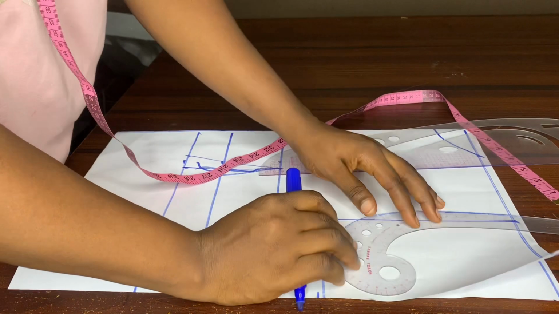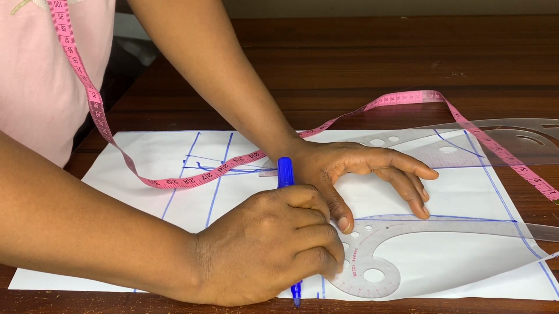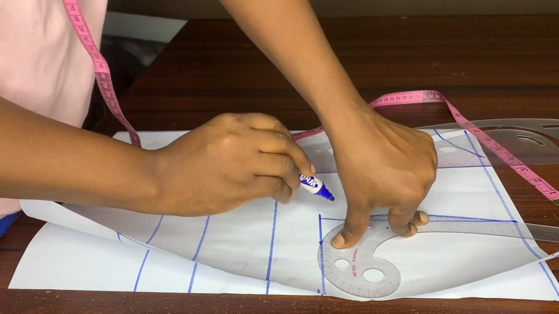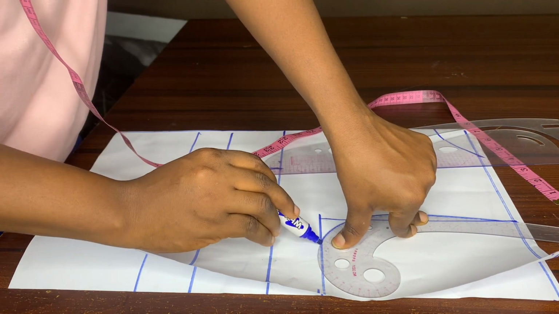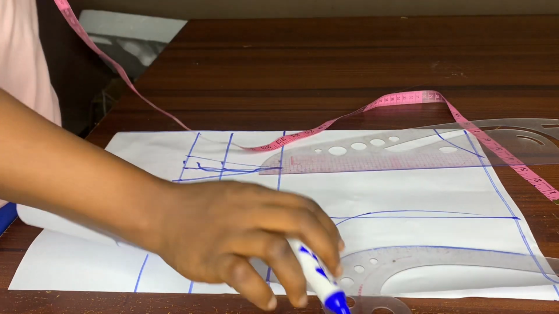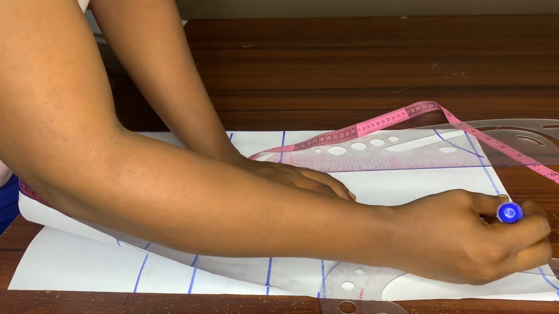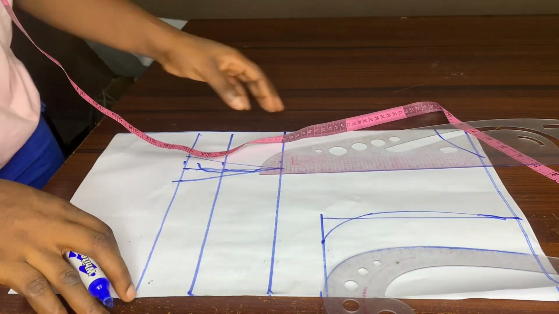Then I'll use my curve to draw it. Yes, this is my armhole.